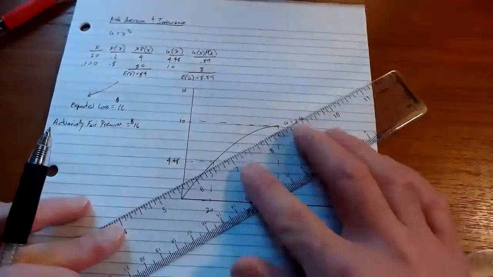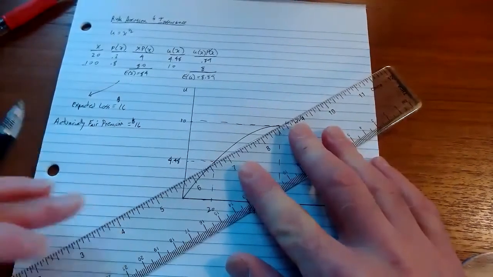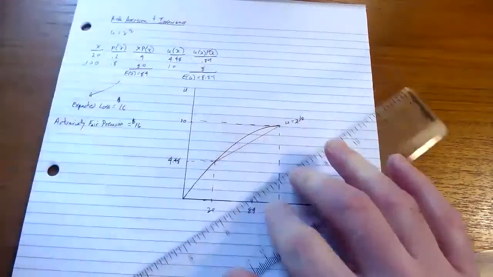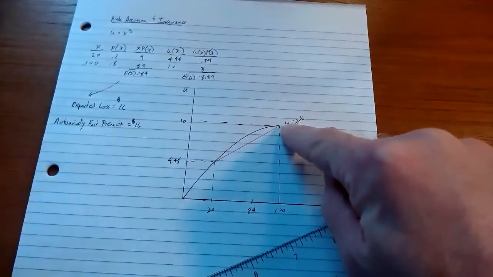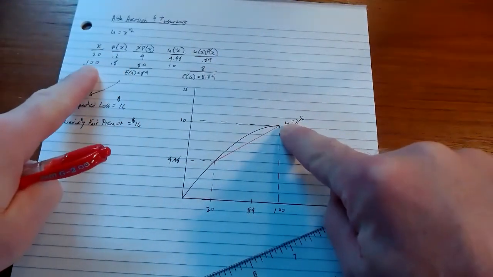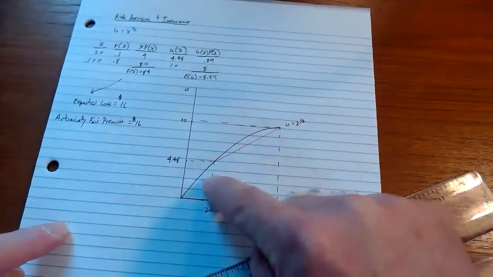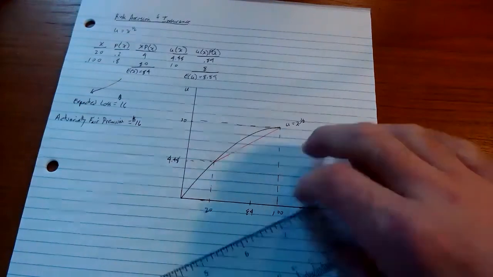Now, to find the expected utility, we need to use an expected utility function, which looks maybe like that. It's going to connect this point and this point, the $100 and $20 outcomes.